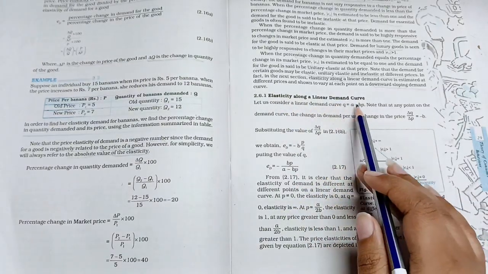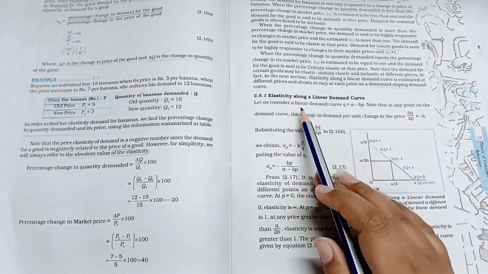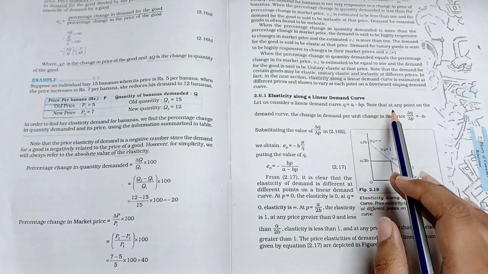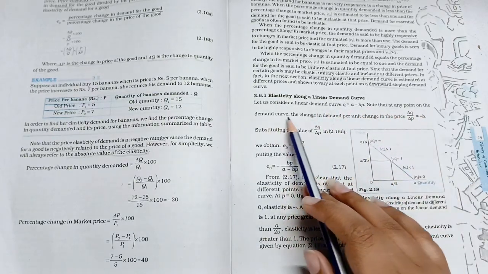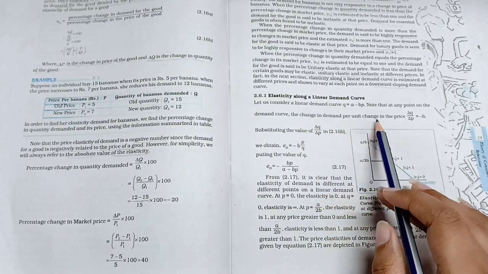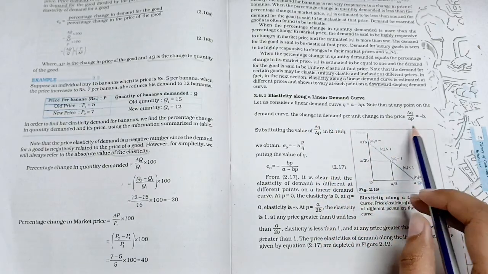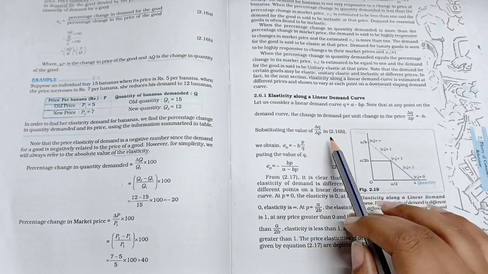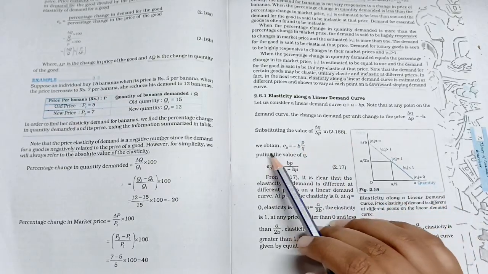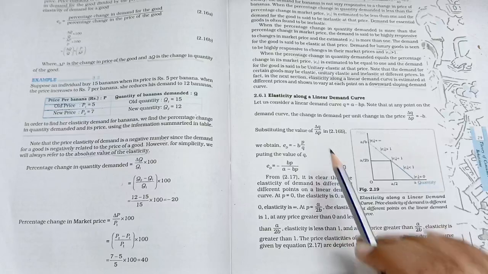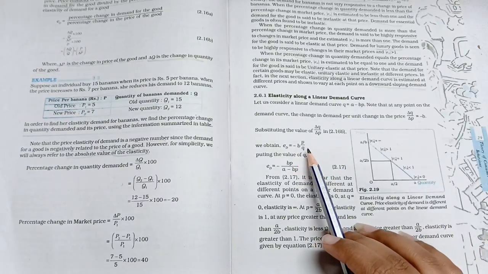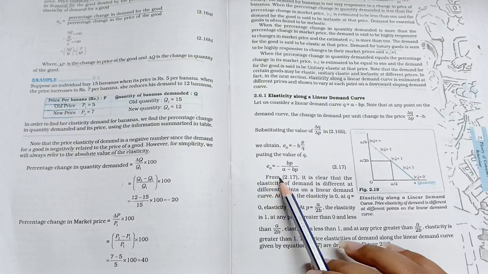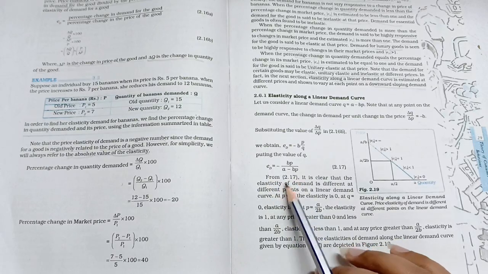Elasticity along a linear demand curve. Let us consider a linear demand curve Q equals A minus BP. Note that at any point on the demand curve, the change in the demand per unit change in the price, del Q by del P, equals minus B. Substituting the value of del Q by del P in 2.16b, we obtain E equals minus B into P by Q. Putting the value of Q, E_D equals minus BP by A minus BP.